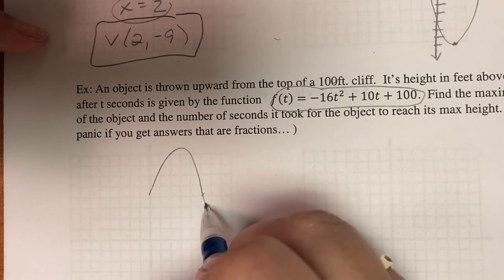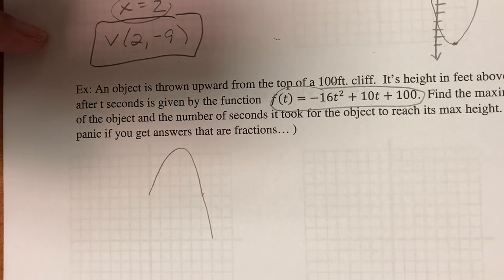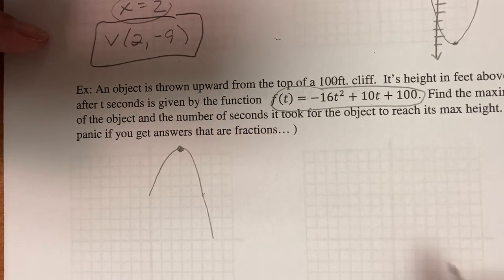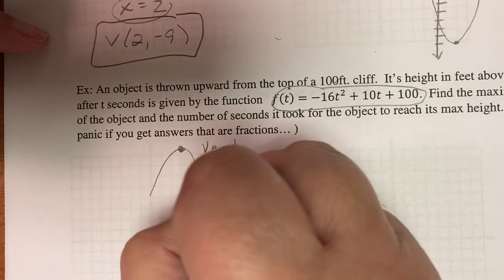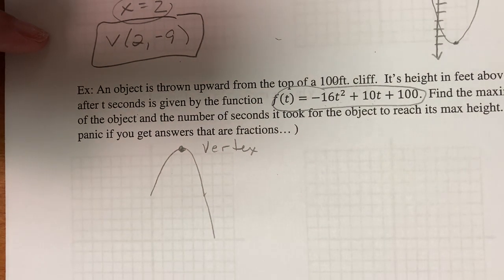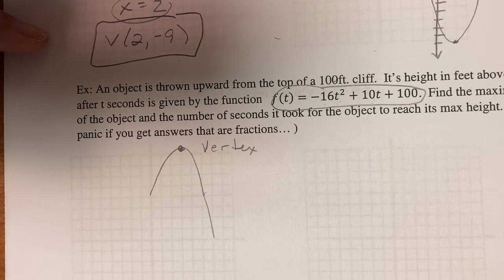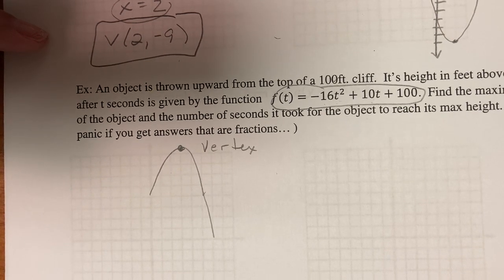So basically, here's what's happening. Here's this object. Where is its maximum height? Well, isn't its maximum height right here? And isn't that the vertex? So do you see really what they're asking us to find? We have got to find it by using the vertex. So let's go ahead and find the vertex.